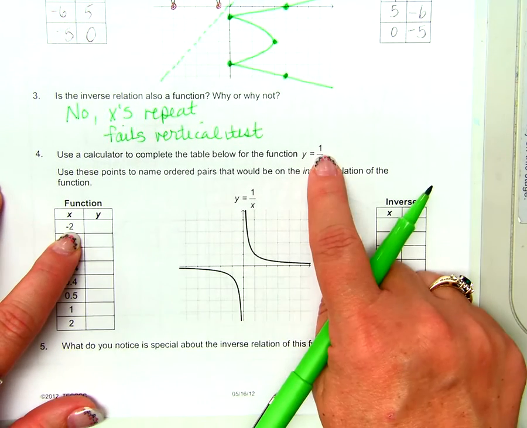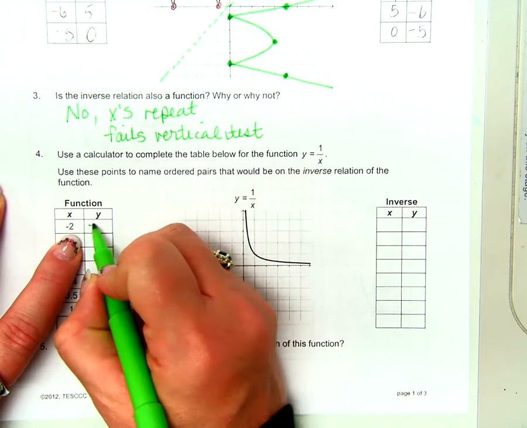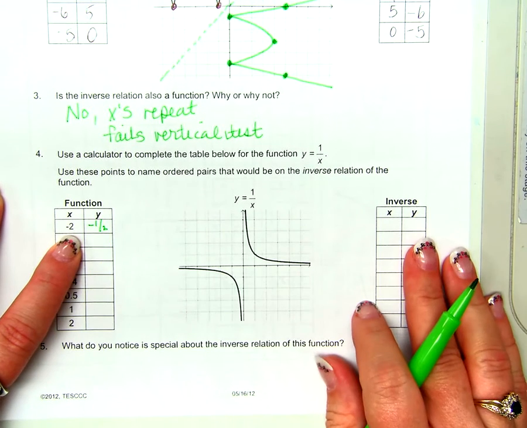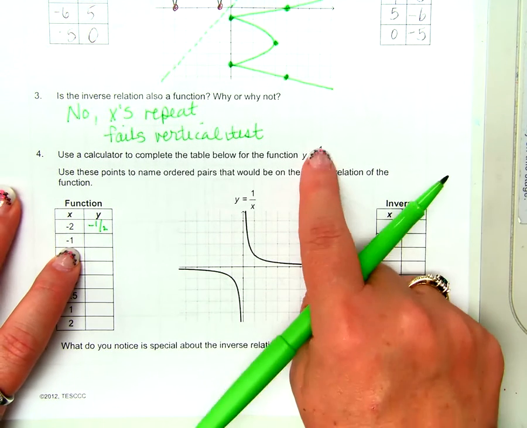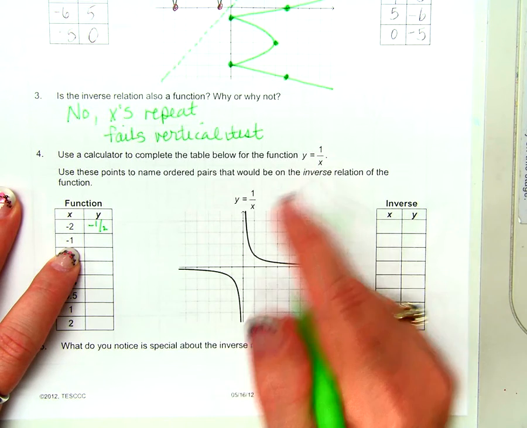If x is negative 2, what's 1 over negative 2? Negative 1/2. If x is negative 1, what's 1 over negative 1? Negative 1.